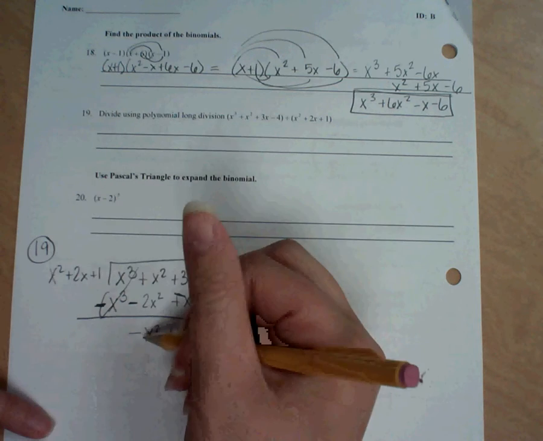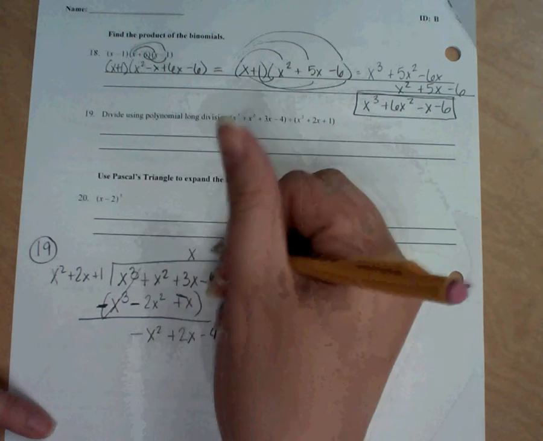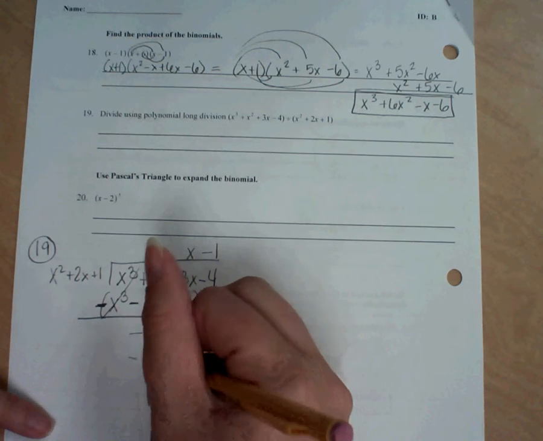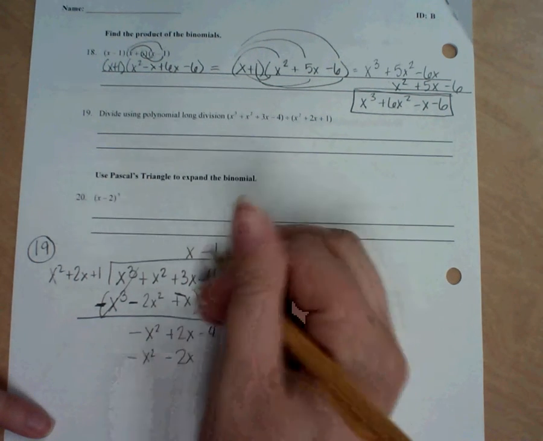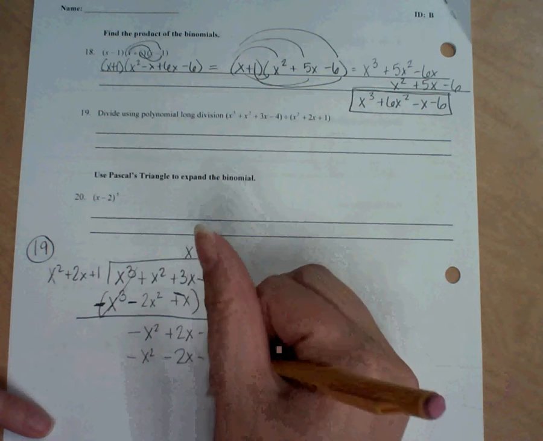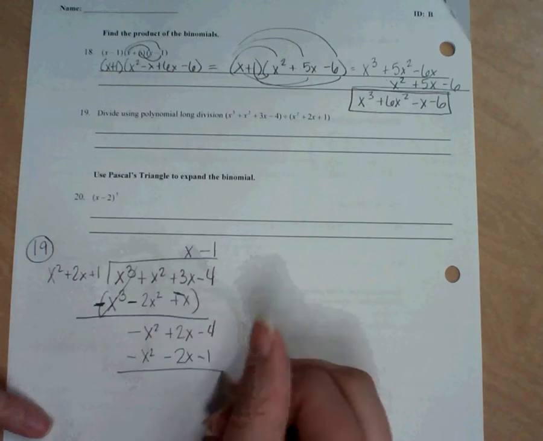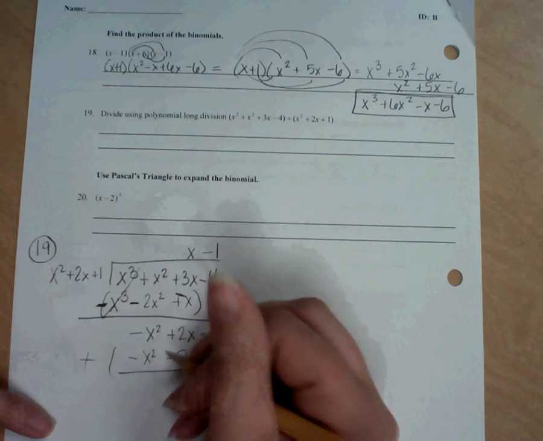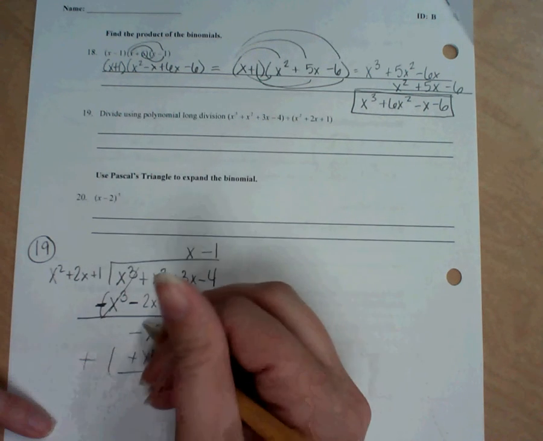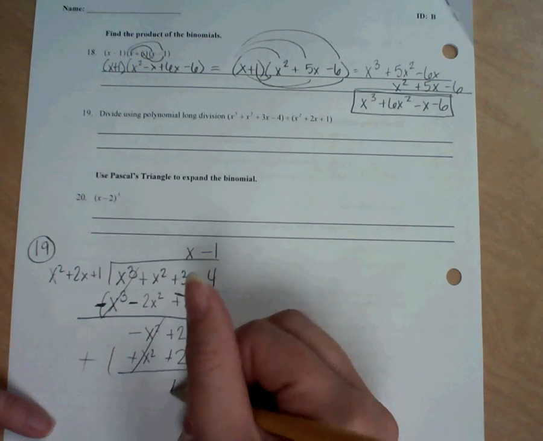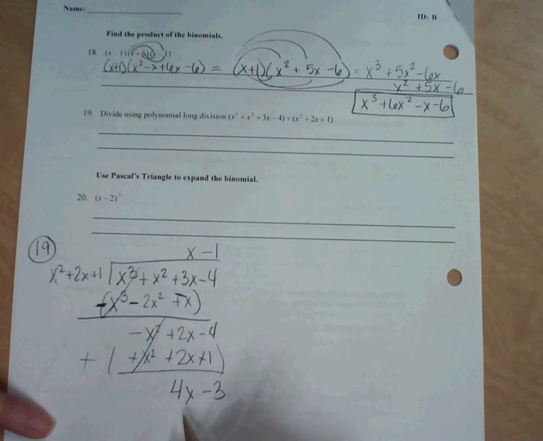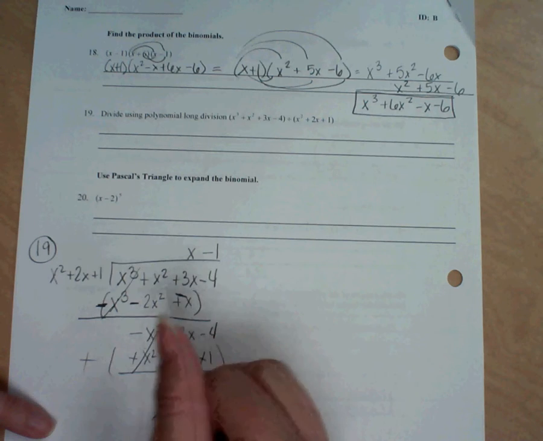X squared times what gives me negative x squared? Well, that's a negative 1. So negative x squared, negative 2x, and a negative 1. Then I'm going to combine these. Remember, I'm subtracting, so I'm going to change all my symbols. These cancel. I have 4x minus 3. X squared can't go into 4x minus 3, so this is my remainder.